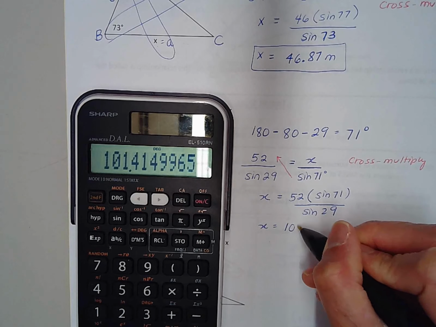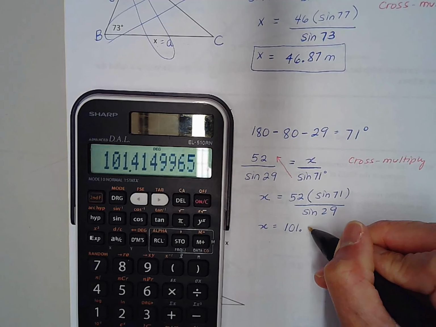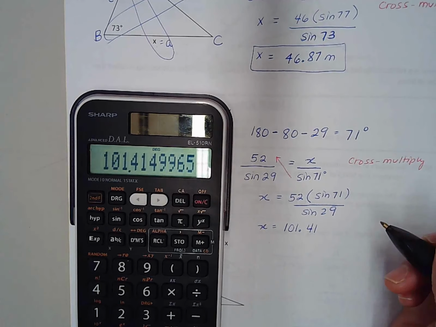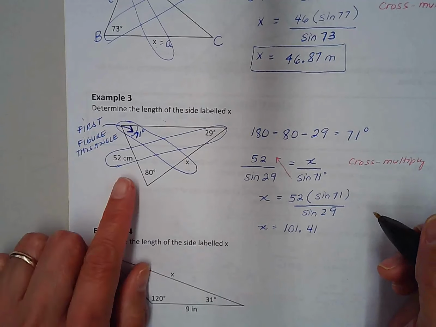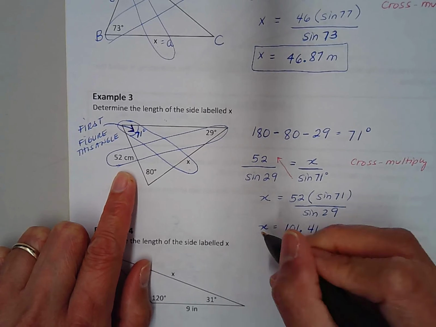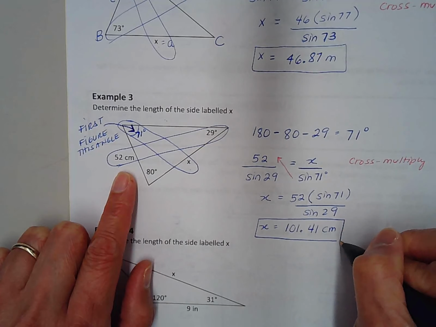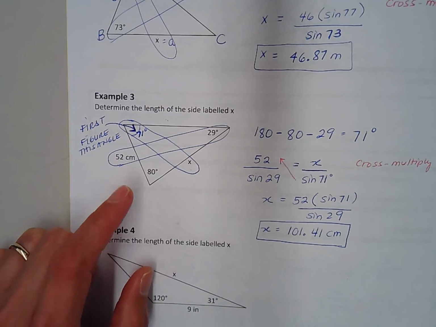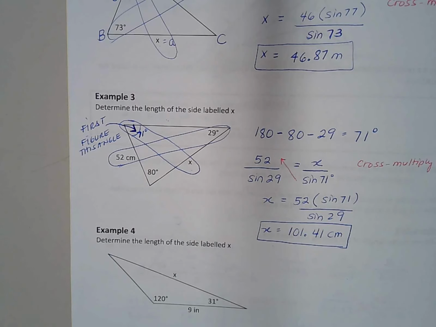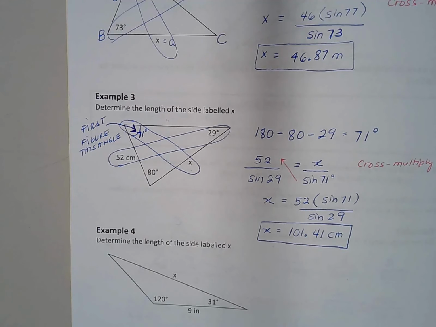I got 101.41. What are we talking about? Centimeters? Centimeters. How do you like that one? Is it okay? We're in the very last example.